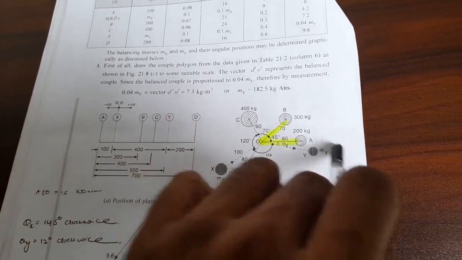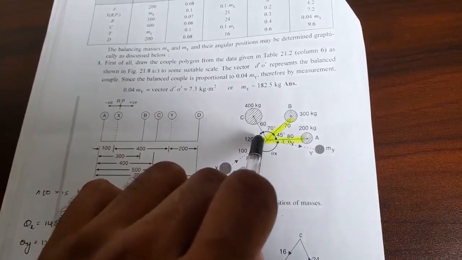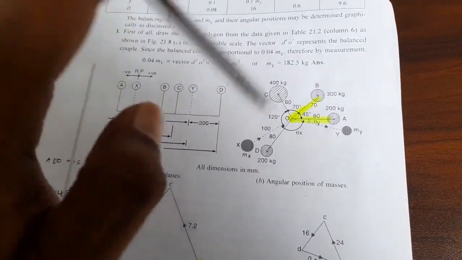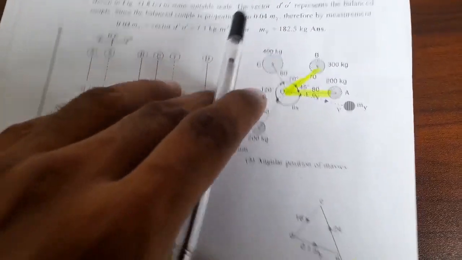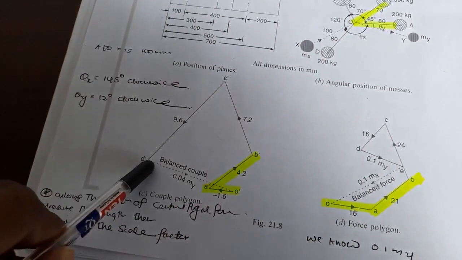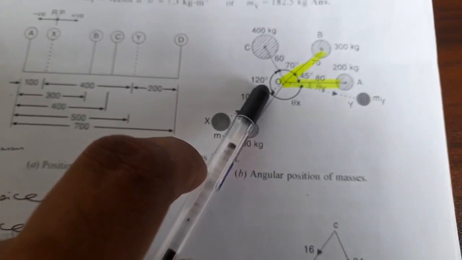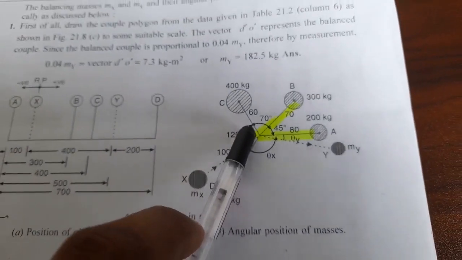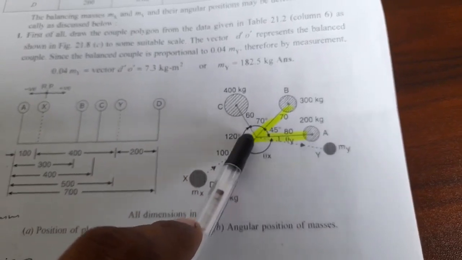There are two forms, so carefully take it into your mind. The parallel line can go either from here to here, or from here to here.